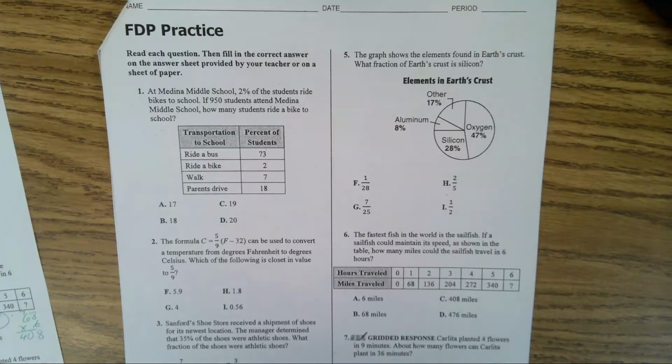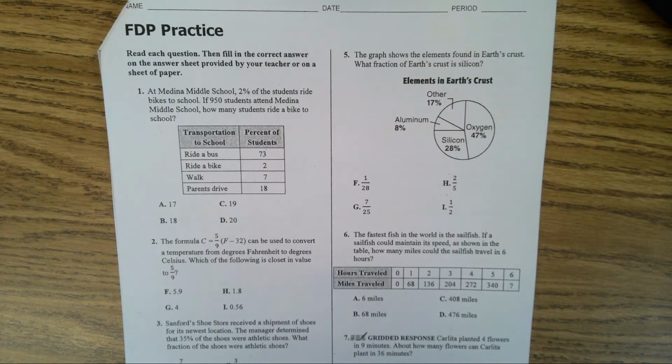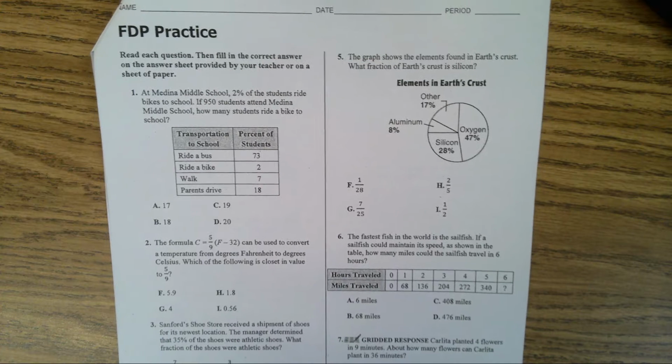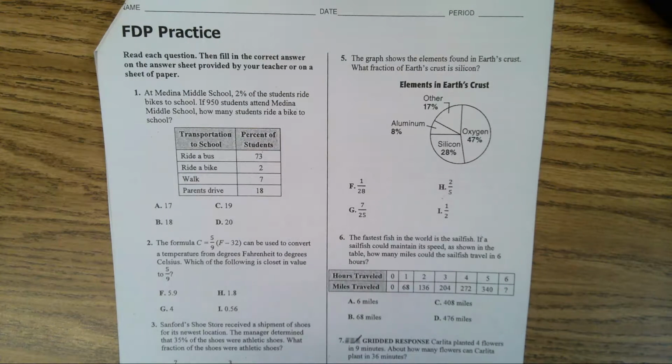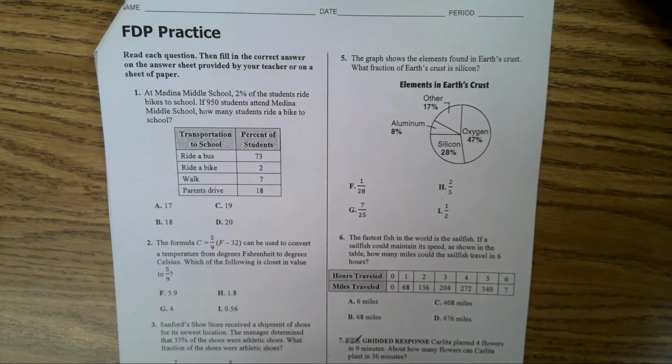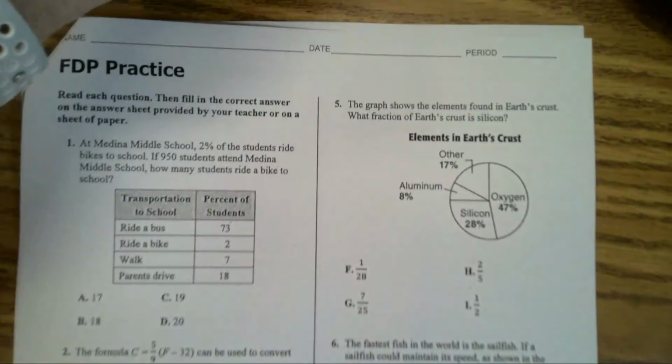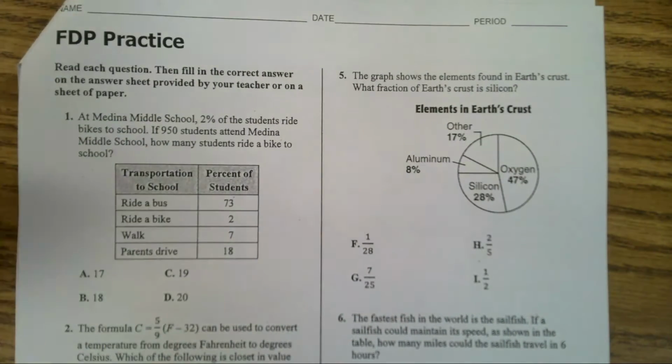Well, hello, this is Mrs. Robertson, and today we are going to do a little reviewing on fractions, decimals, and percents. This is out of the 6th grade math book, and it reviews different standards from that unit on fractions, decimals, and percents. So, with that being said, let's go over how to do these problems.